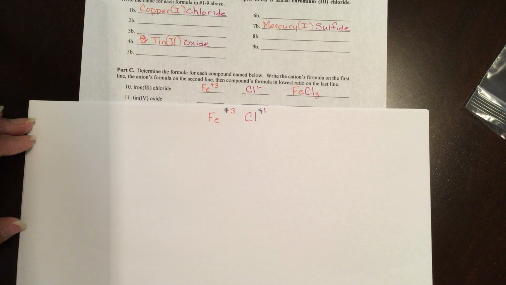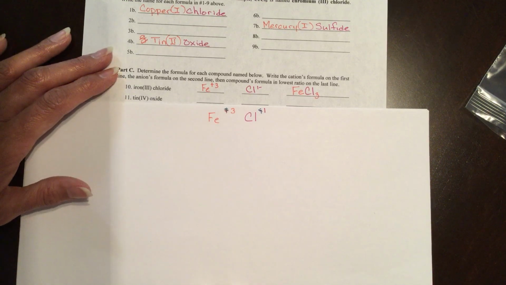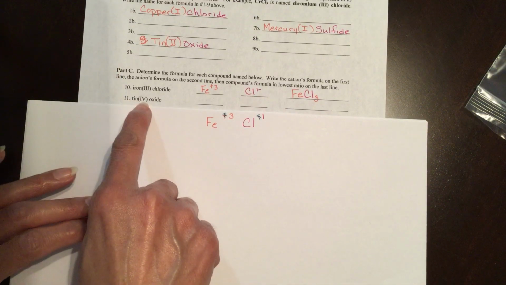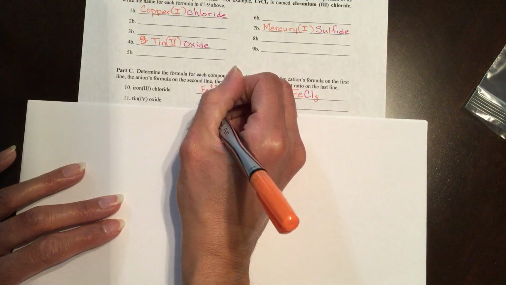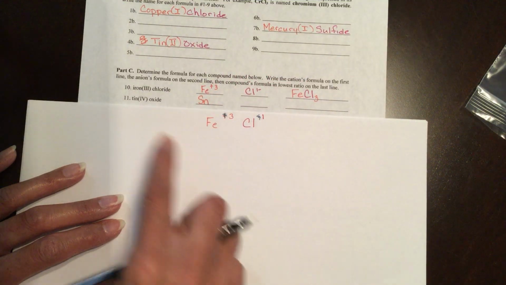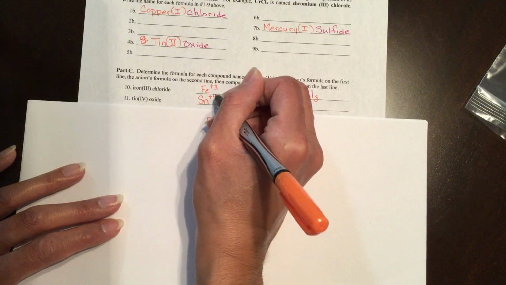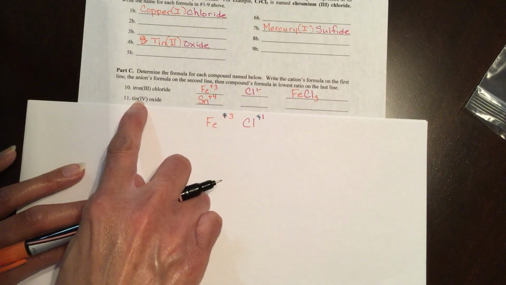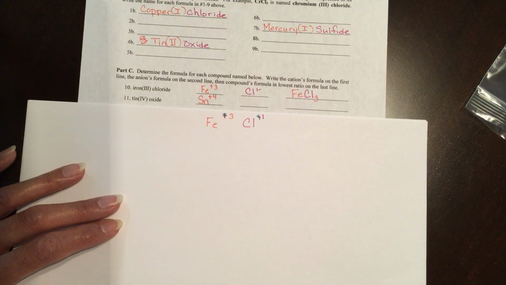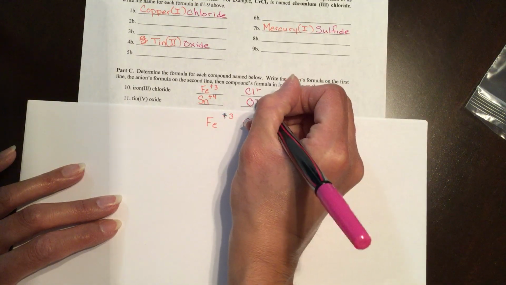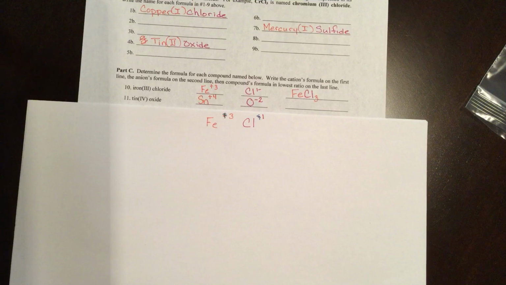I'm going to do one that's a little bit more difficult, and that is going to be the next one. Well, not more difficult, it's just an extra step. So tin, Sn, so I'm going to write Sn. Okay, that's the formula, or the symbol, sorry. And it has an oxidation number of +4. Remember, the Roman numerals go with the metals. Roman numerals, metals. And then oxide is going to be O. And that will always be a -2.